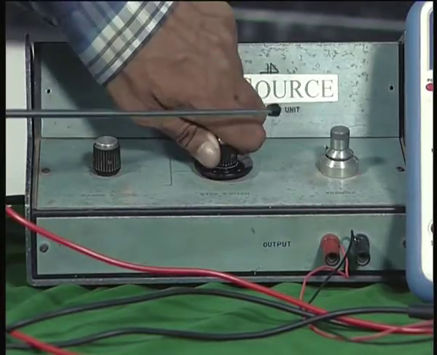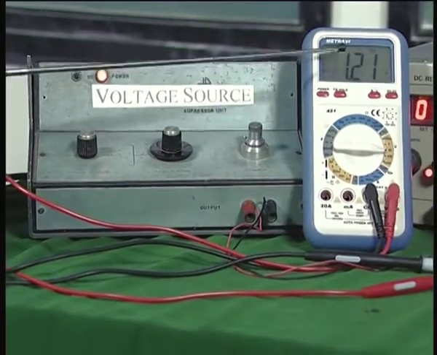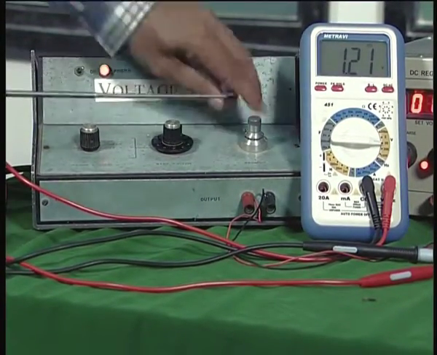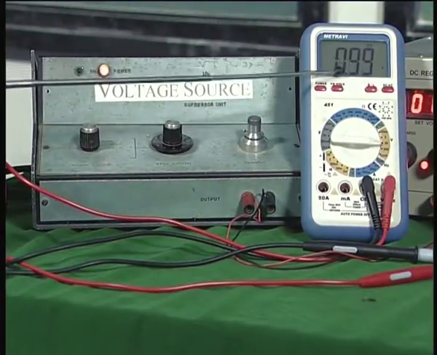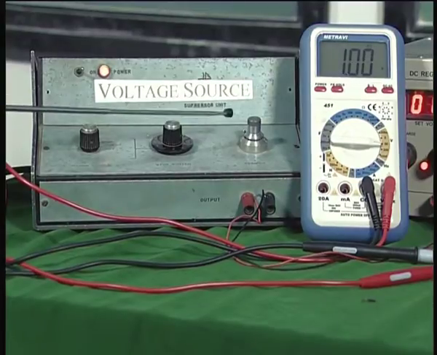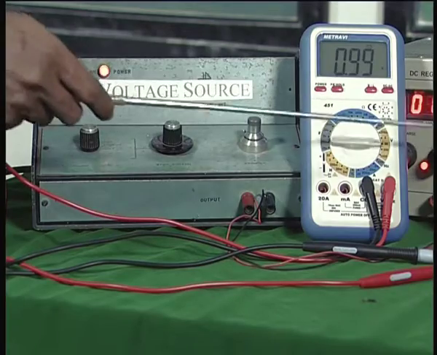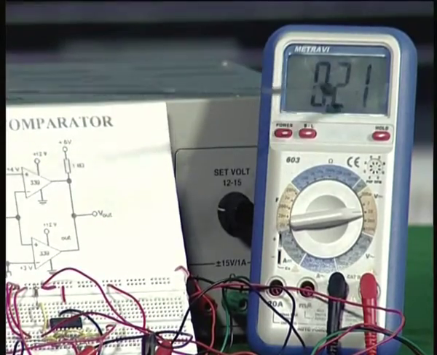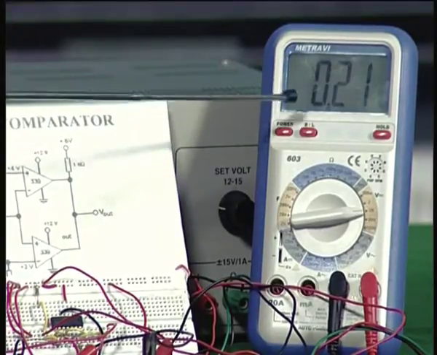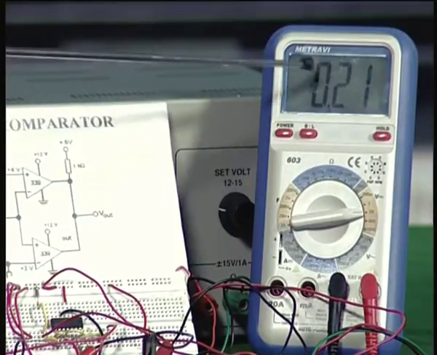Right now, for example, it is at 1 volt, and you can read the voltmeter, it is around 1.21, because if I now decrease it still further, I can get up to 1 volt. Now it is 1 volt, that is what I have set here. I am going to increase the input voltage, and when I cross the lower tripping point, the output you should see using the other multimeter. This is a second multimeter on the output side. This is right now 0.21, that means it is low voltage.